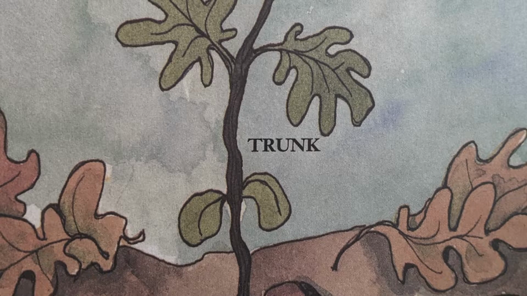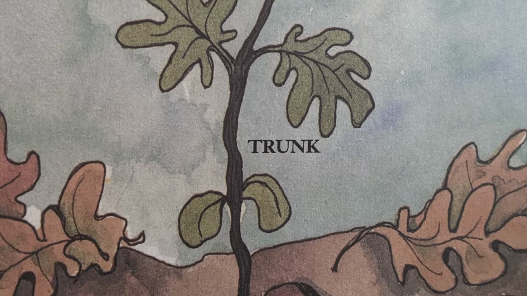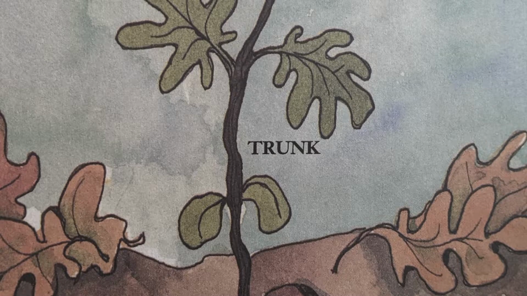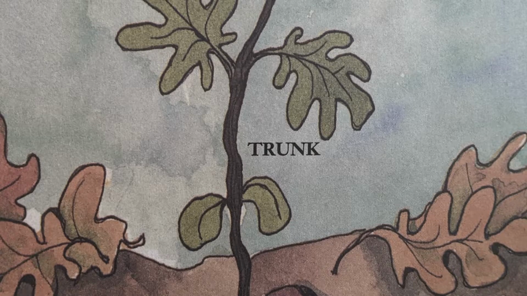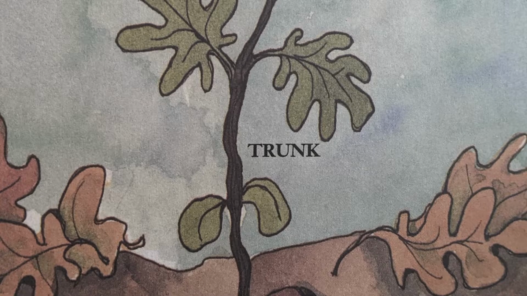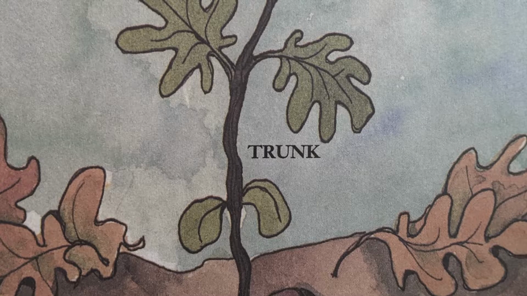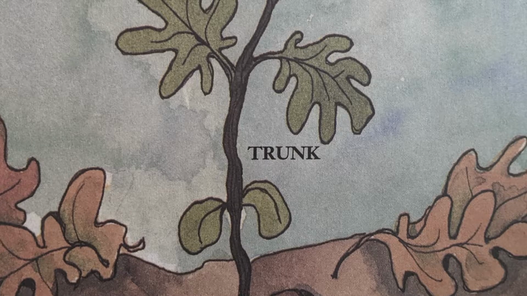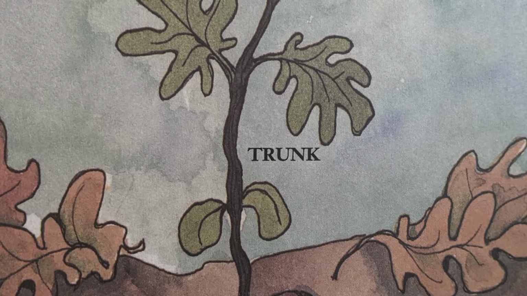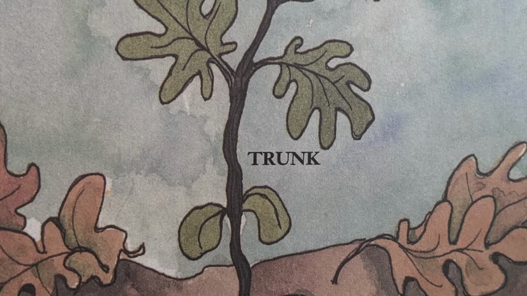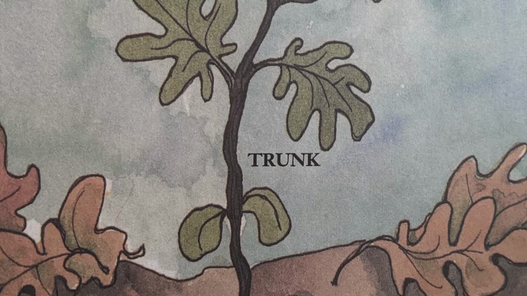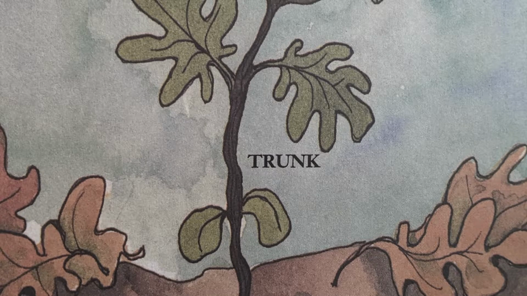A trunk is covered by a hard layer of wood called bark. Bark protects trees from weather and insects and animals that attack them. Different kinds of trees have different kinds of bark, hard or soft, thick or thin. Underneath the bark is a thin layer called the phloem. The phloem carries the food from the leaves to the branches, trunk, and roots of the trees.